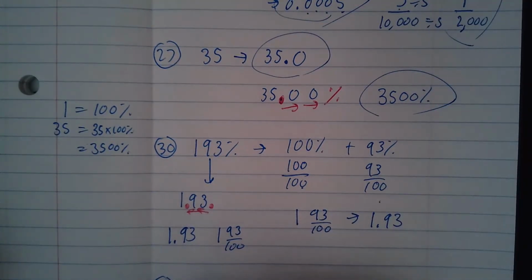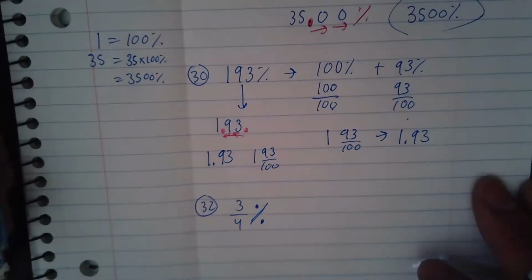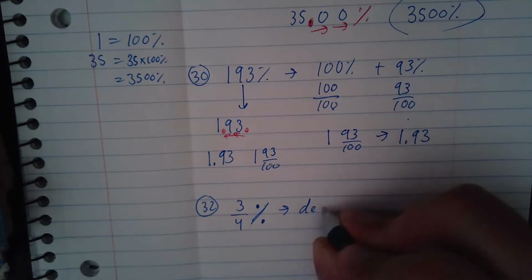3/4 of a percent, right? Each percent is a decimal. Write each percent as a decimal. There it is, 3/4 of a percent. I want to change it to a decimal.